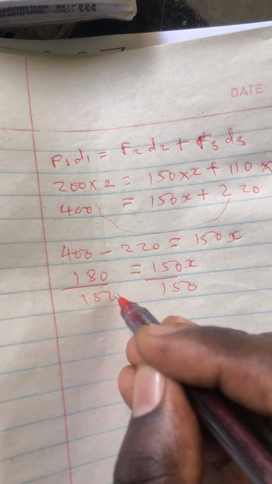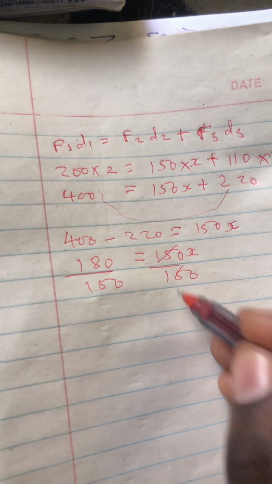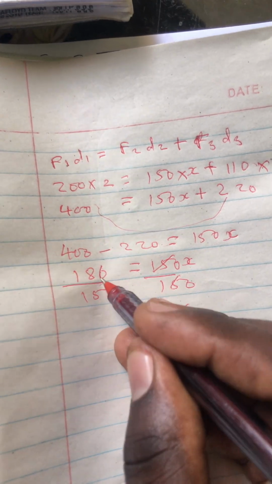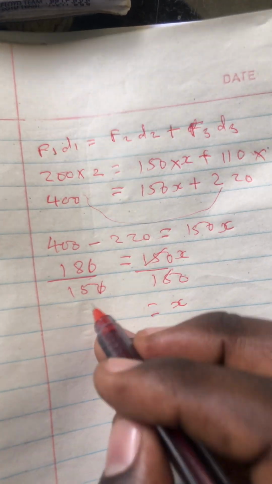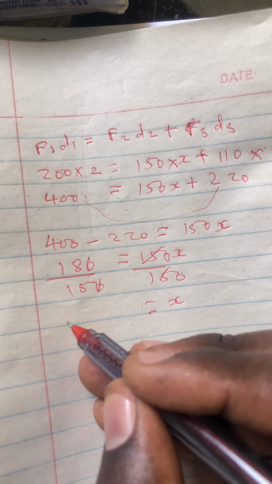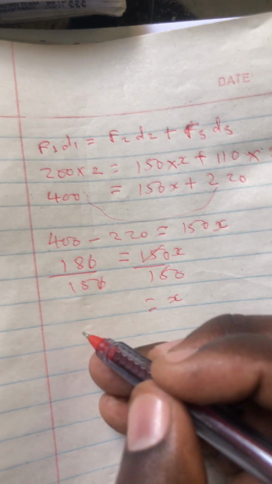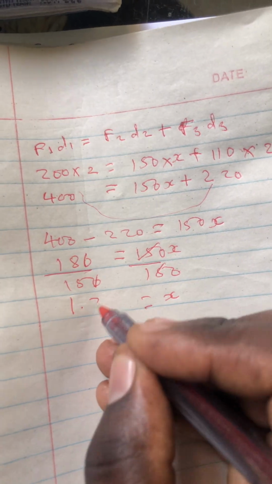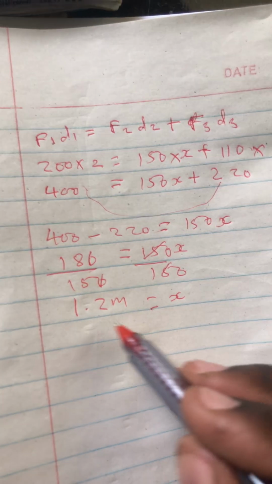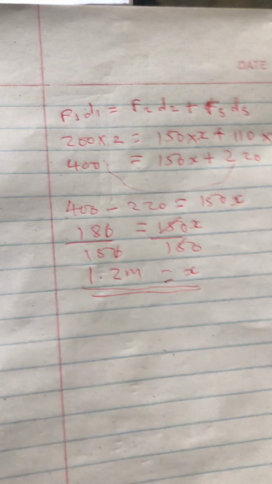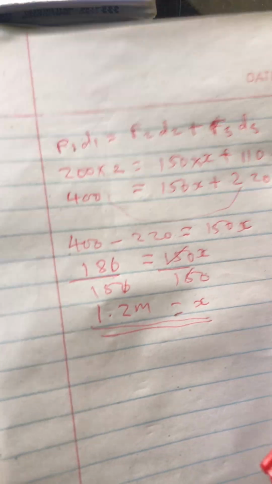So if you want to find the value of x, you divide 150 throughout. So 150 and 150 cancel each other. Okay, so 15 into 18, you're going to have 1.2 meters. That is how you find the value of x. Okay, let's move on to the next one.